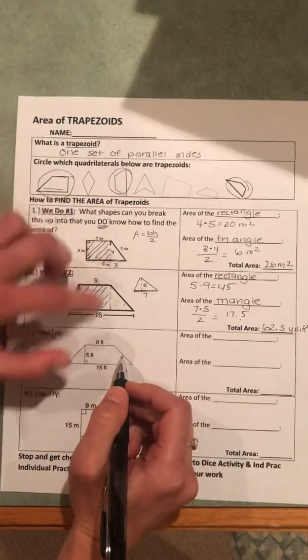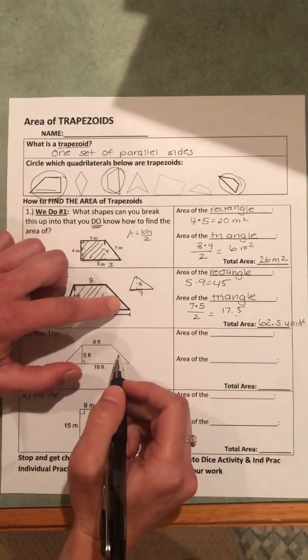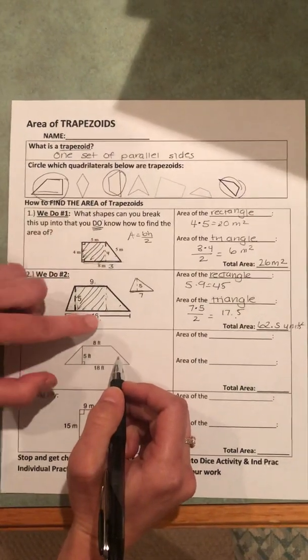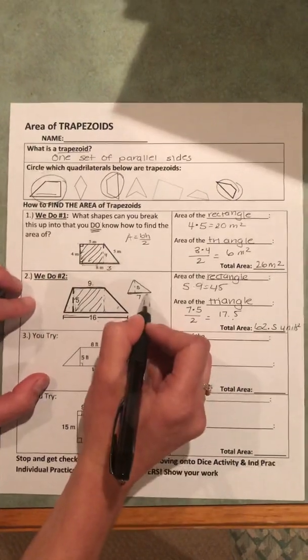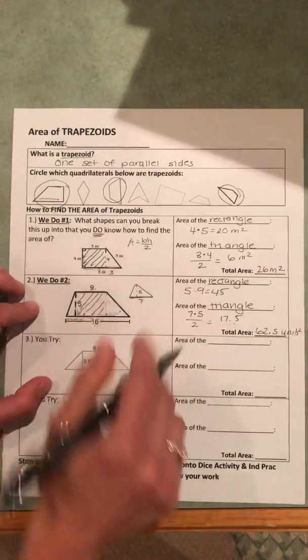So again, the process for both: you're going to find the area of a rectangle and find the area of a triangle. To find the area of the triangle, you're going to subtract the long base minus the short base to figure out what the base of the triangle is. Then we're going to add the areas of both together.